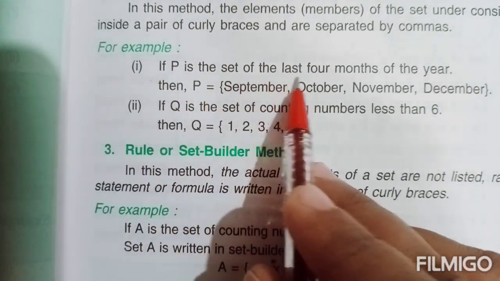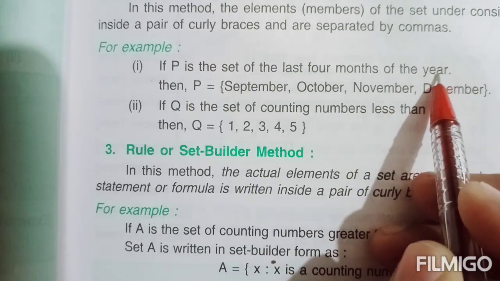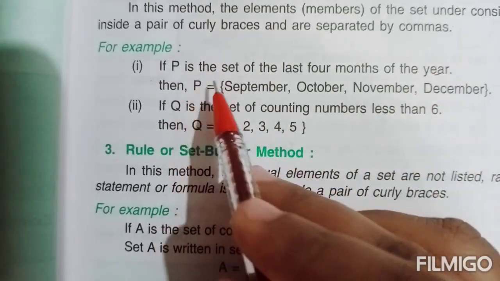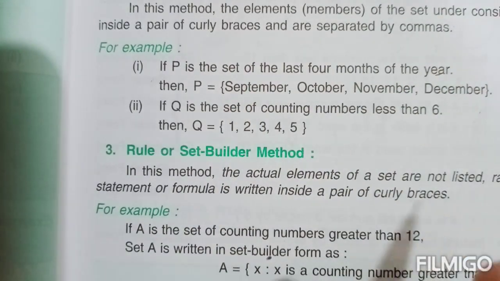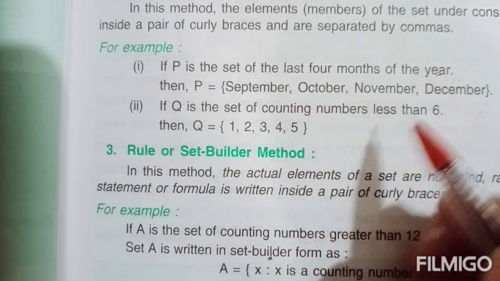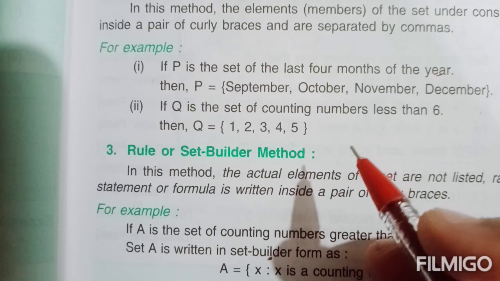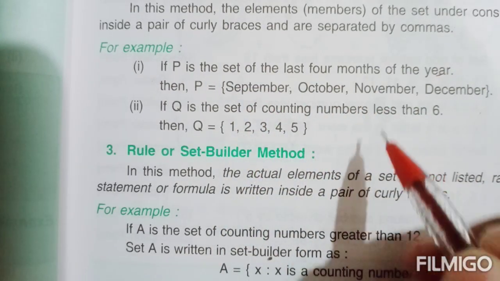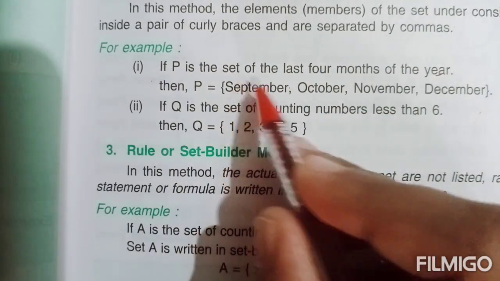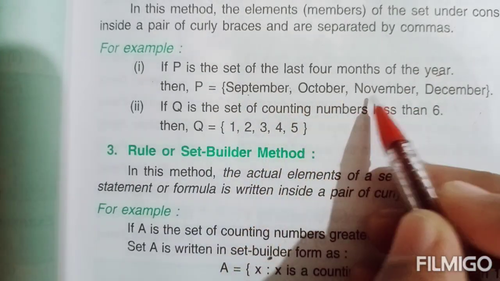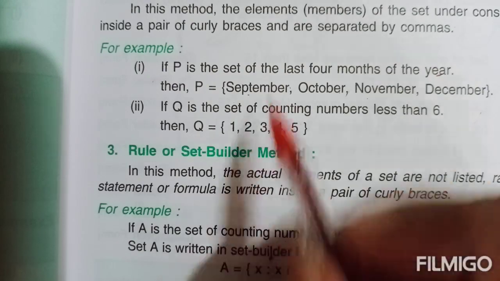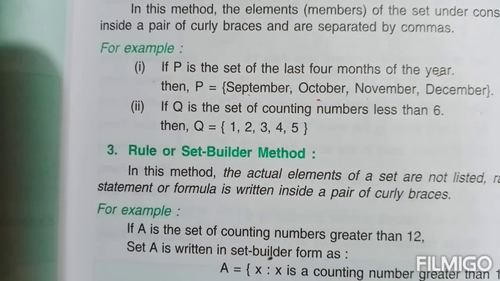If P is the set of last 4 months of the year, so what will be the set P? We can write P equal to, in curly brackets we will write those months. Which all months will come in that set, that we will write, and we will separate those elements using commas. Okay, so we know that the last 4 months of the year are September, October, November, December. So this is the roster or tabular method.